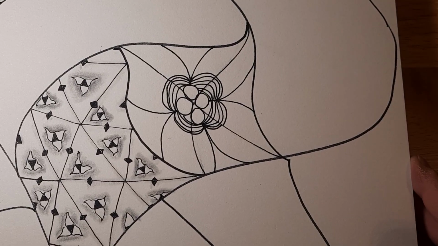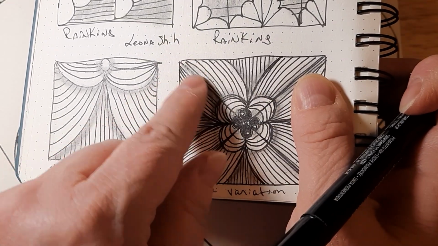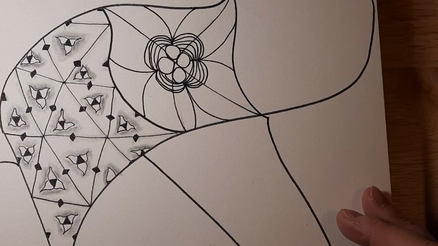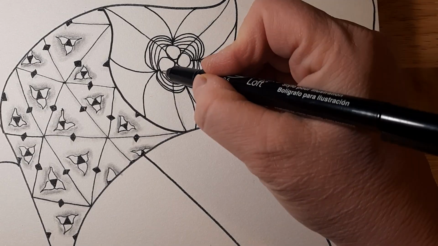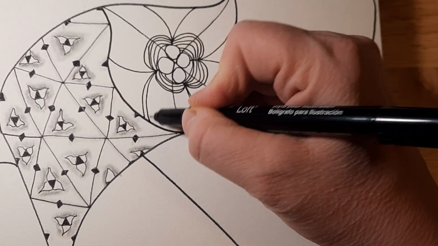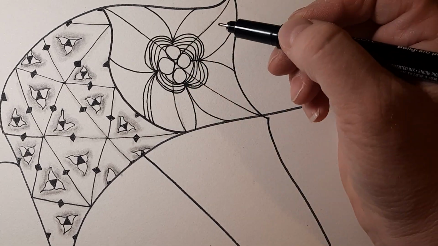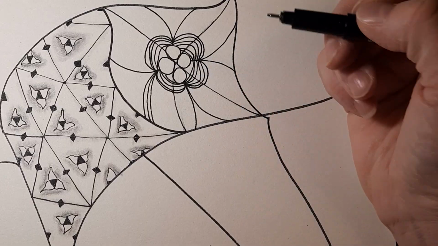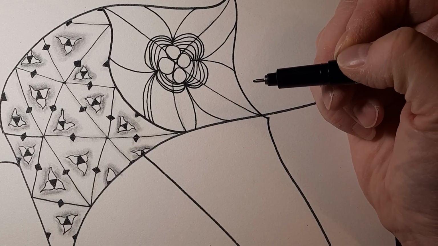And now we're going to continue with, I'm going to call these petals, like these large flower petals. And these are going to also be auras. So let's see here. So we're going to aura that curved line there. And let's see what else there might be here.